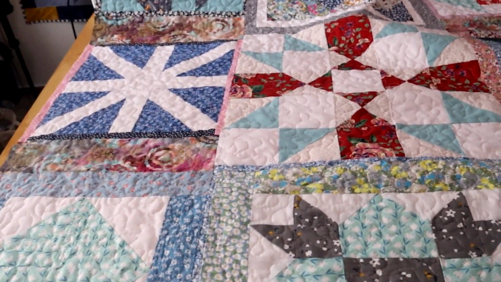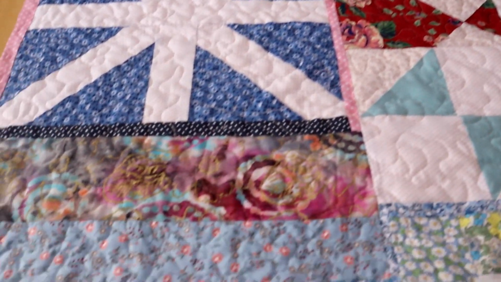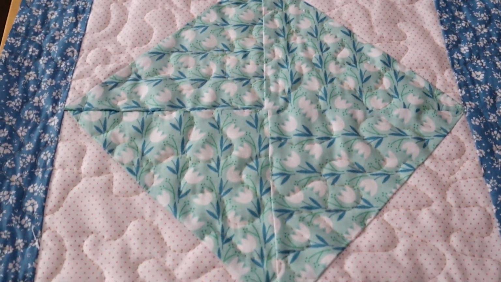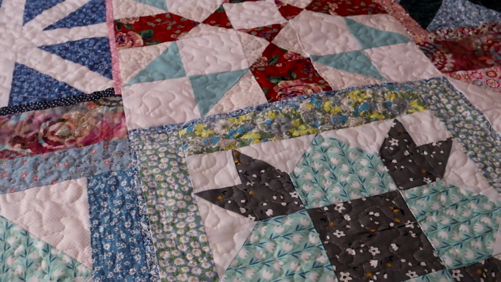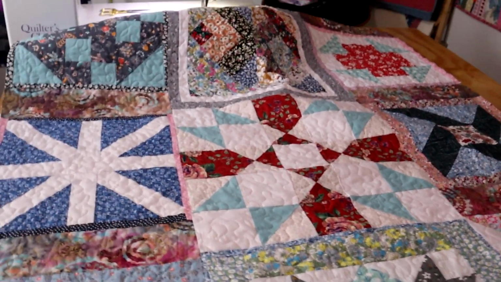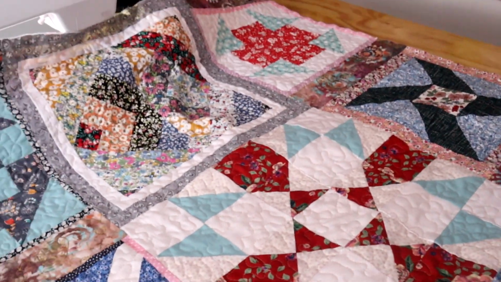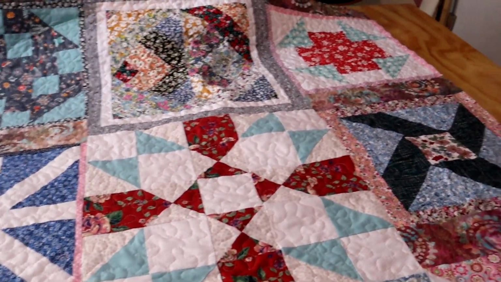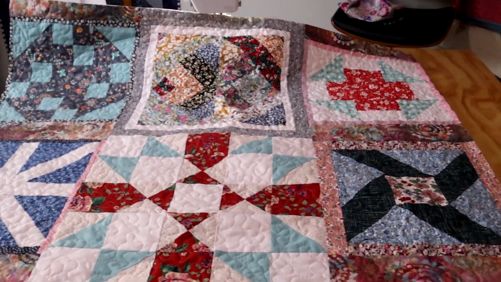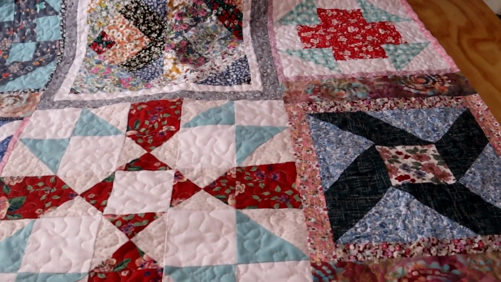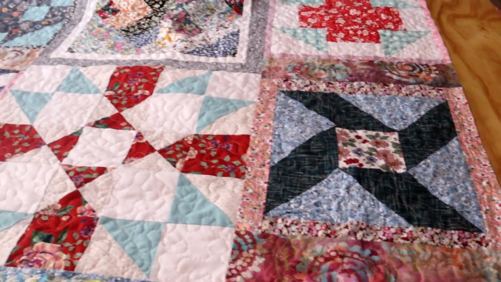The only thing I haven't done is add the binding, but it's all quilted and ready to go. I must admit, it looks really nice. I don't even know what size it is because I literally finished it and showed it to you. I was interrupted. My neighbor came and chatted to me for a little bit. Had she not come and done that, I would have definitely finished it completely, binding everything on.